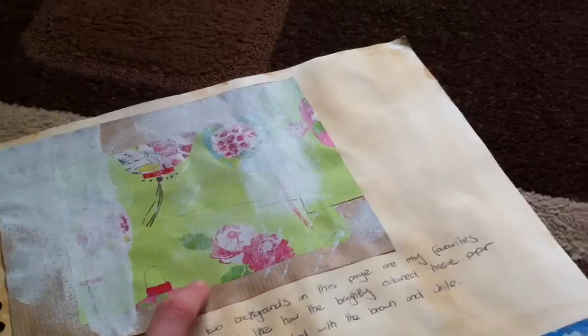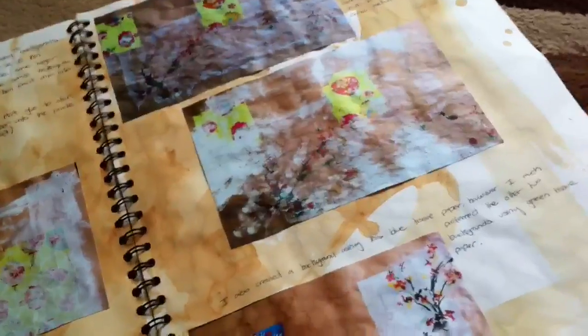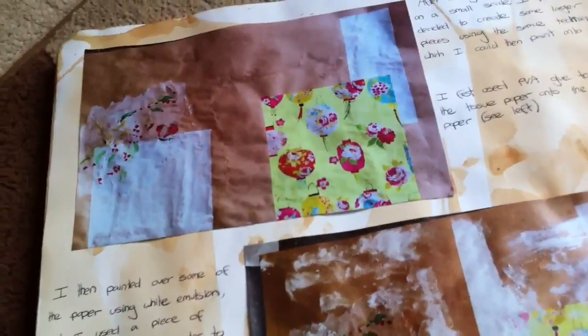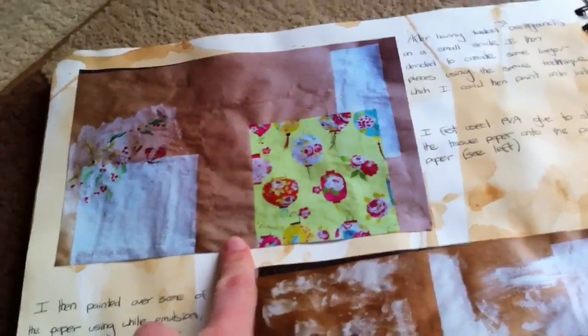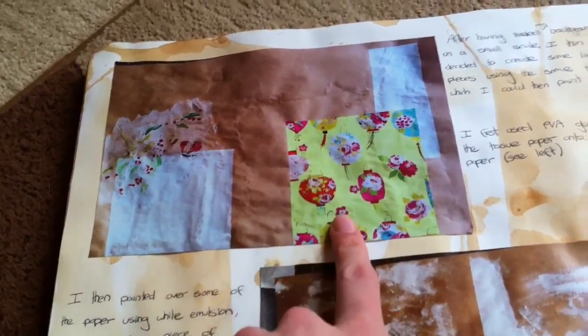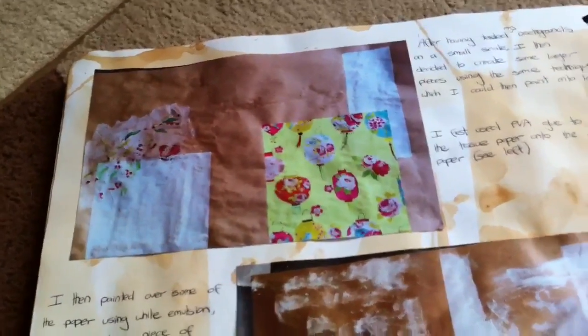And I used this tissue paper that I used before, and this tissue paper, and white emulsion, and parcel paper. And then I did some bigger backgrounds, which aren't in my sketchbook. They're outside my sketchbook, but I took photographs of them. So you can see I just stuck the papers down first, and this is tissue paper.